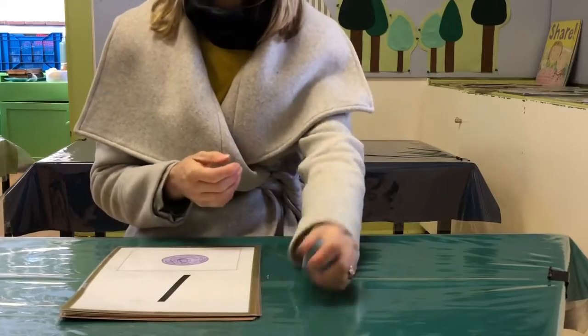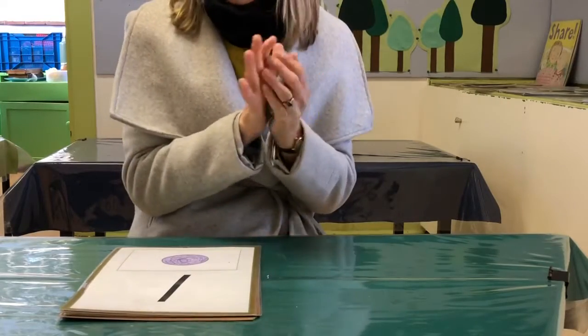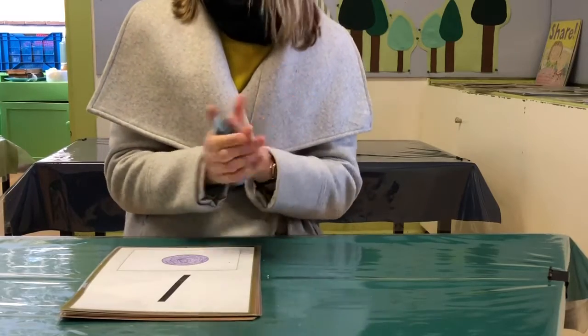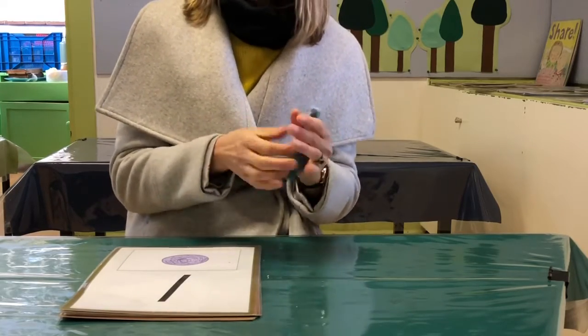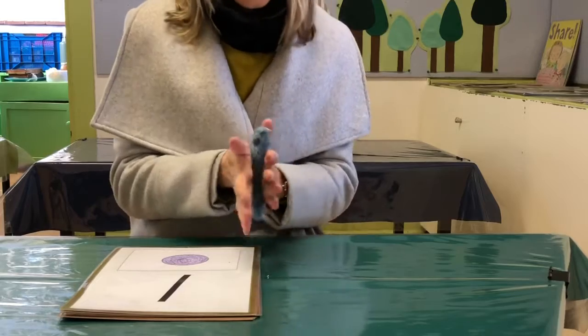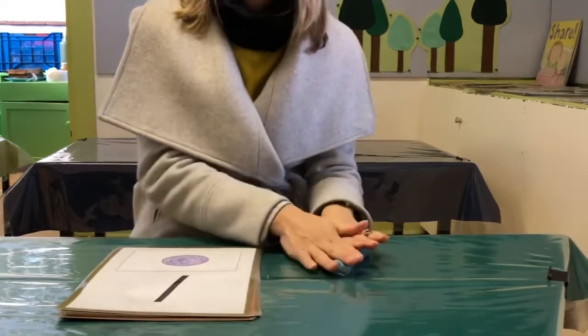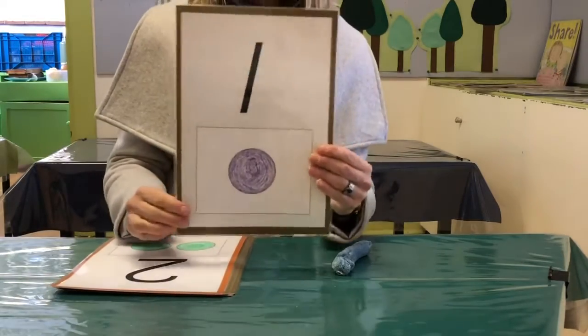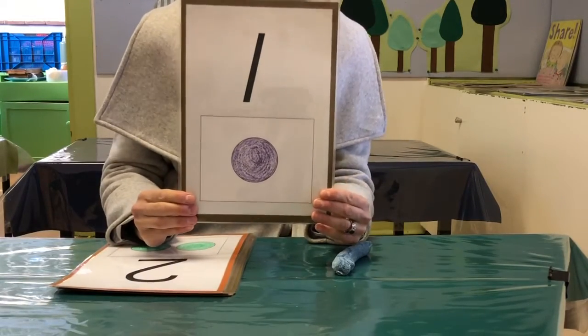Welcome back. Do you have your Play-Doh? Sorry, my head got cut off. We are going to make numbers with our Play-Doh. Yes, you heard me correctly. We're going to try and make numbers. So before we use our Play-Doh, let me show you some numbers first. What number is this? Number 1.